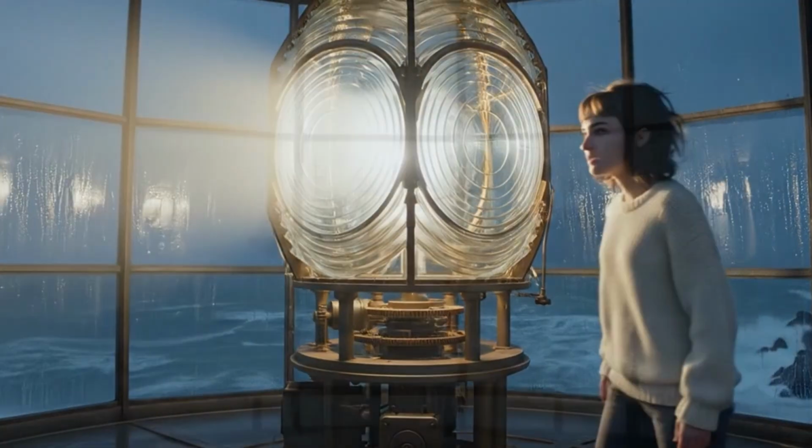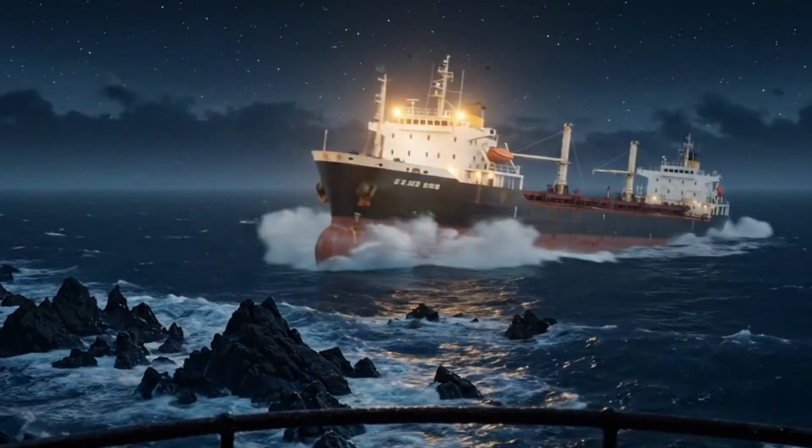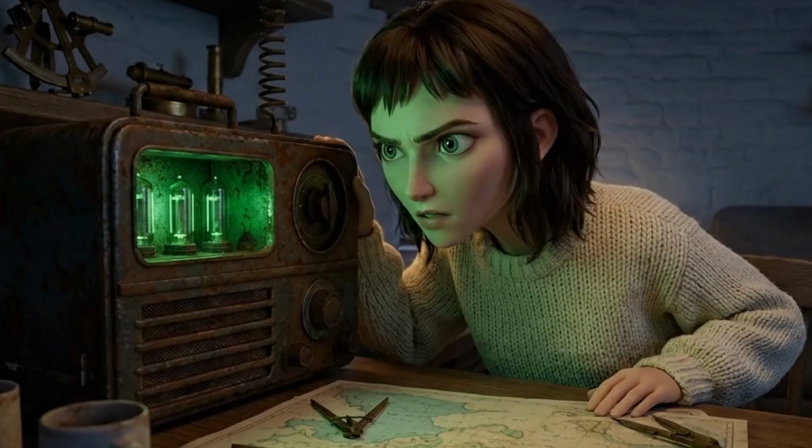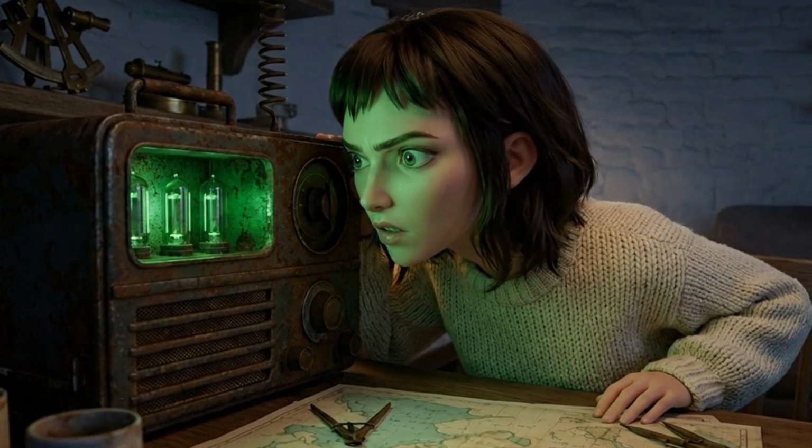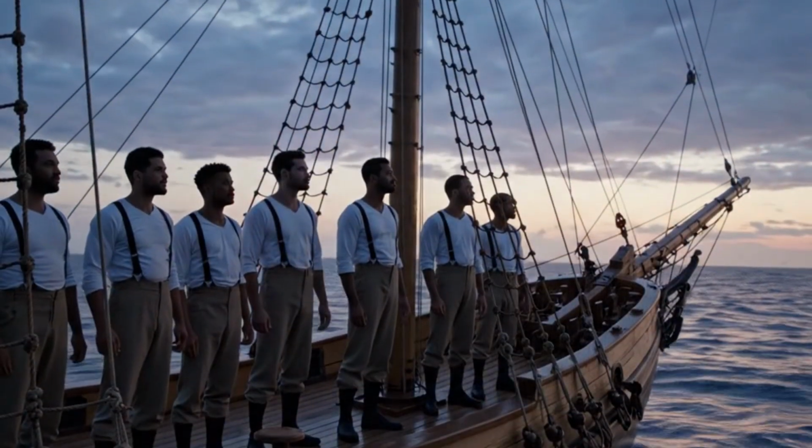I see it. There. We're clear. The water is deepening. The crew. They're standing on the deck.